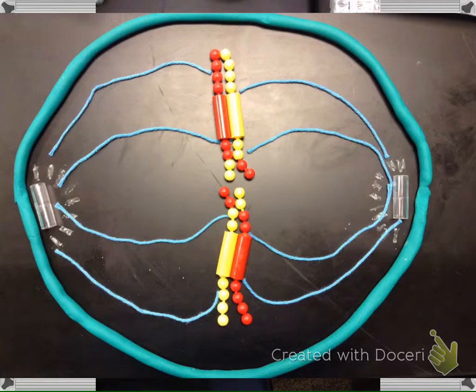The next stage of meiosis 1 would be metaphase, and during this stage, the homologous chromosomes line up at the equator of the cell, and the spindle fibers connect to the centromere of the chromosome.